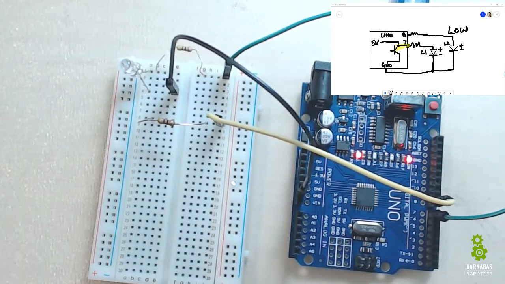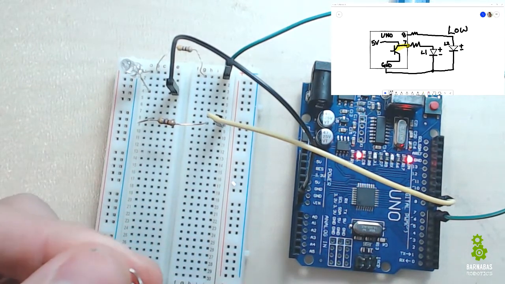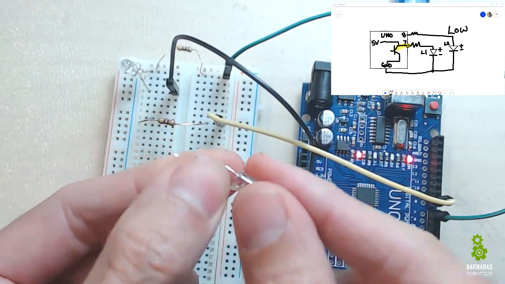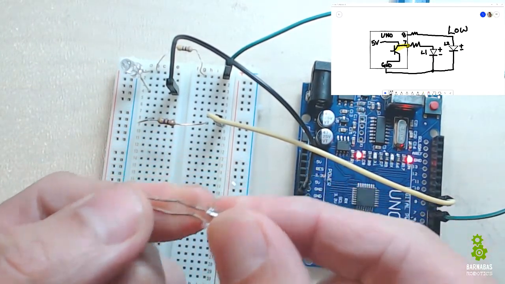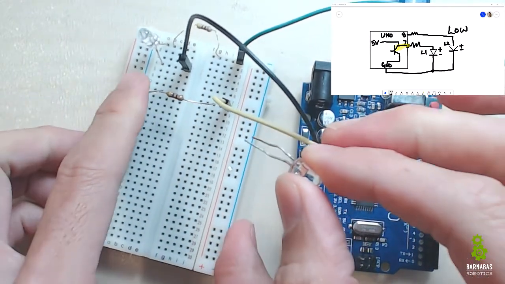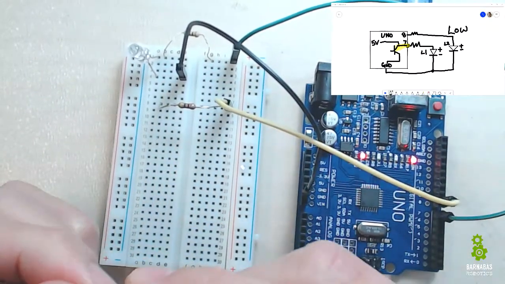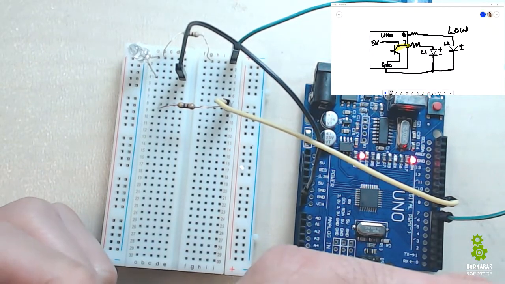All right. And then I need another light. The long leg, so this is going to be my L2. The long leg goes on the same row as the resistor. And then the minus connects to GND, the minus of L2.